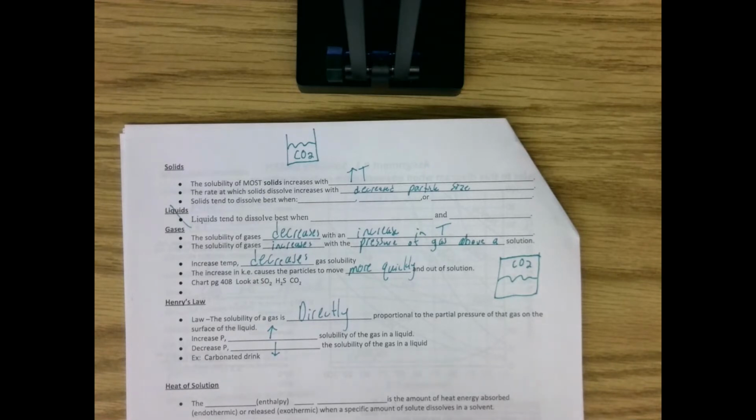So can you store your Coke or Mountain Dew on the counter for a week in an open container? No. Okay, once you let the pressure out and leave it open, the solubility is going to decrease and the CO2 is going to be lost to the air. Okay?